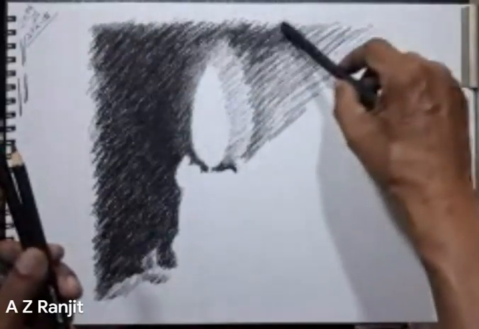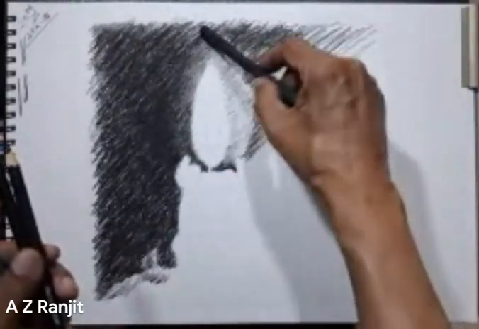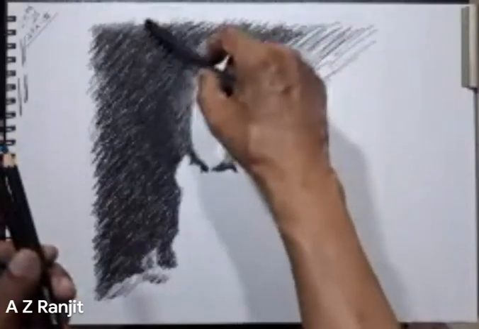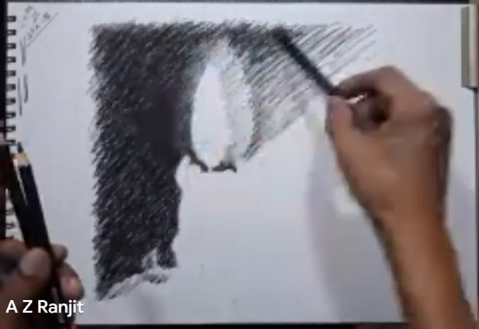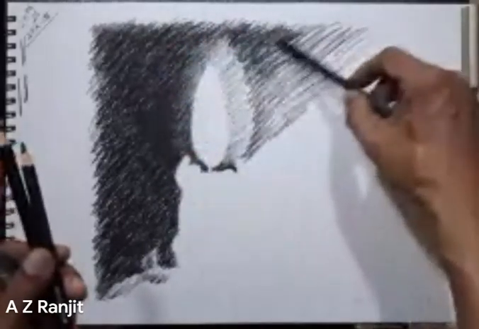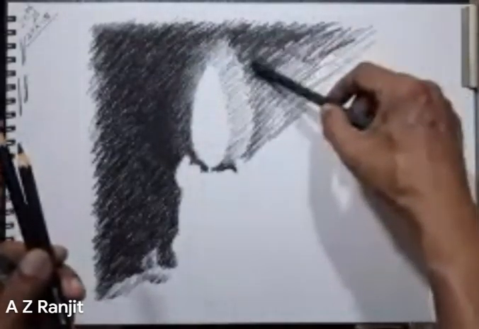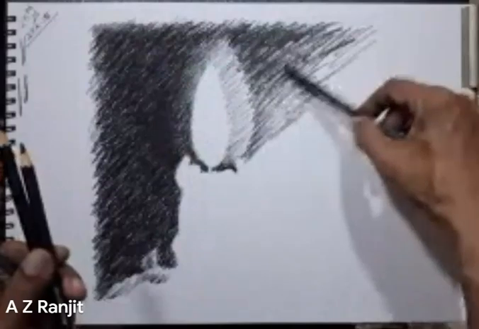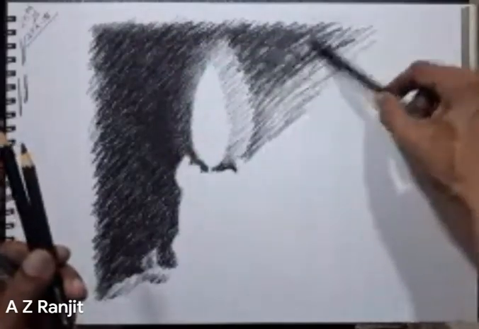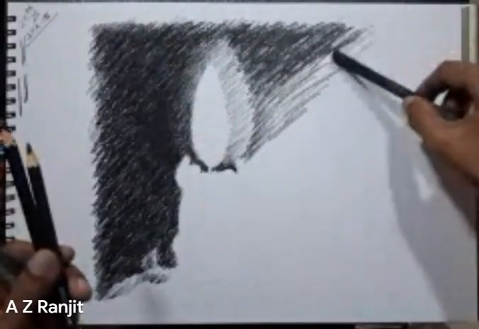But the thing is, this will fall down very easily. This doesn't have gum, so this will fall down very easily. But you cannot use graphite, you cannot use wax pencil, you have to use only dry charcoal pencil.